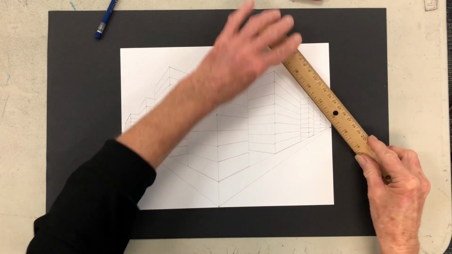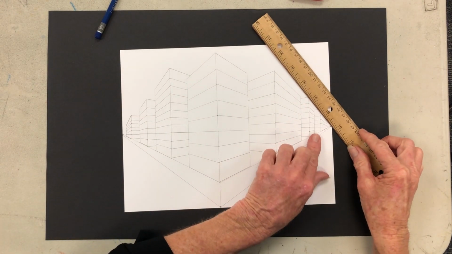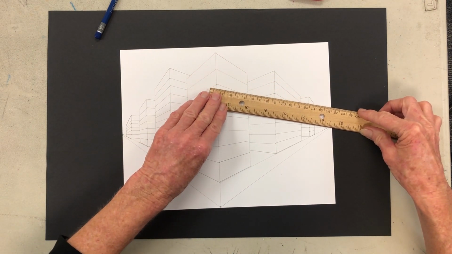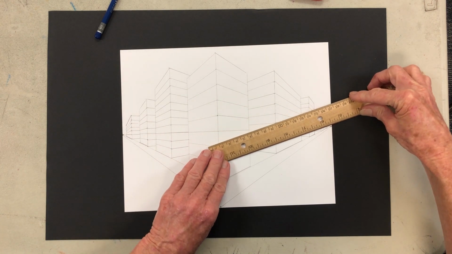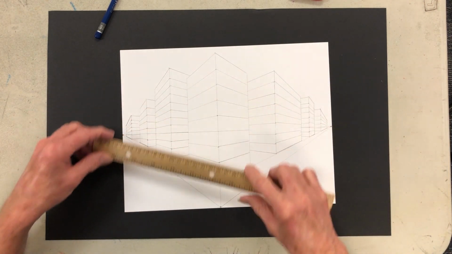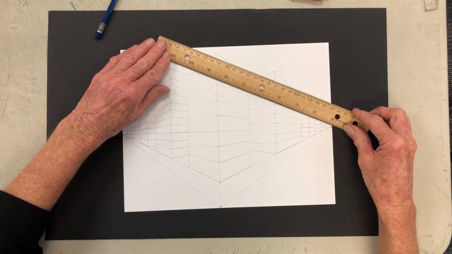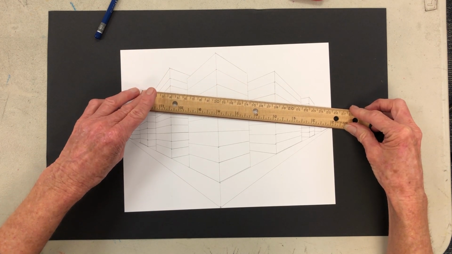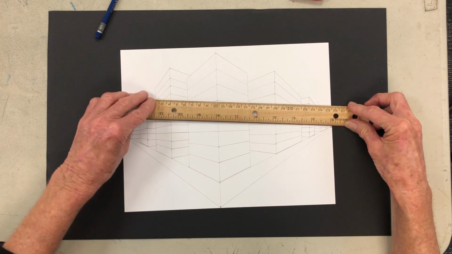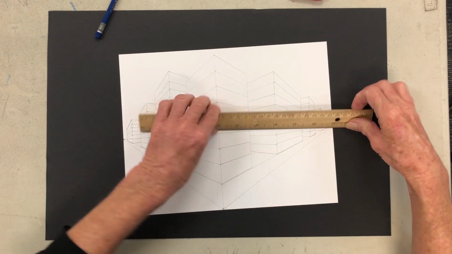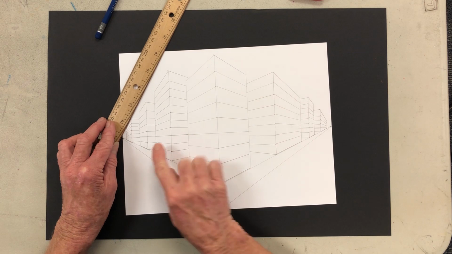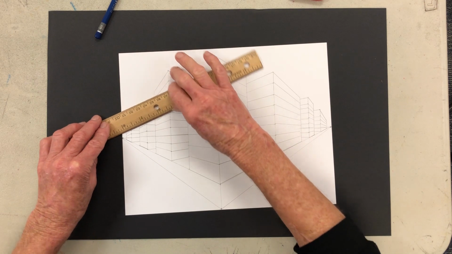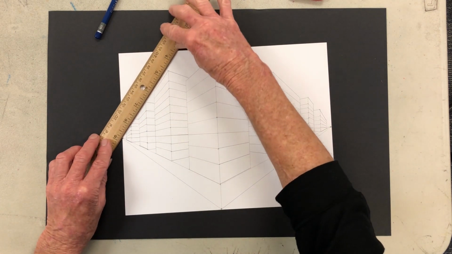I'm going to double check. All the right sides of all the buildings should go to the right vanishing point. So I'm just going to run my ruler down to the vanishing point and rotate it and make sure all the lines are going to the right on this side. And then I'm going to make sure they're going to the right over here as well. I'm going to check this side of the paper. Okay, they all look like they're going pretty well. I'm checking that these lines on the right side of every building are going to this. Now I'm going to check the left side of every building. Make sure this building, left side, yep, that's going to that. That's going to that. And I'm double checking.